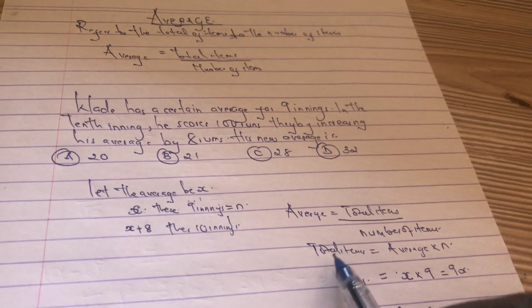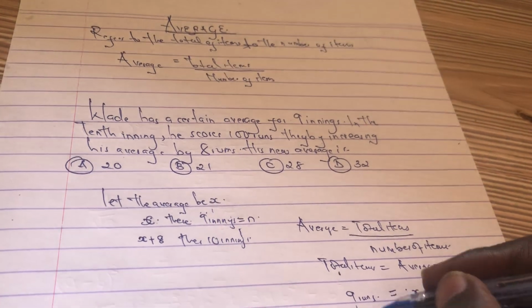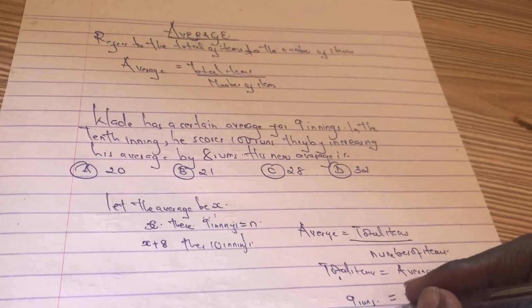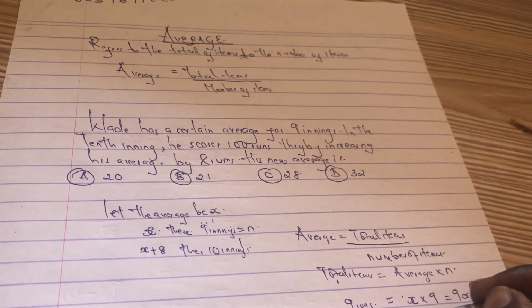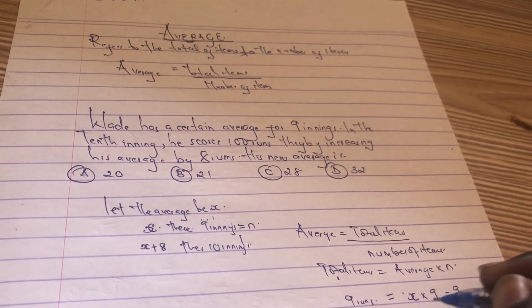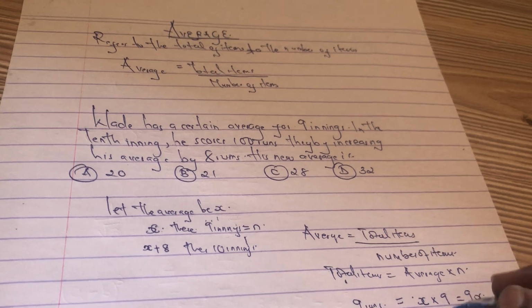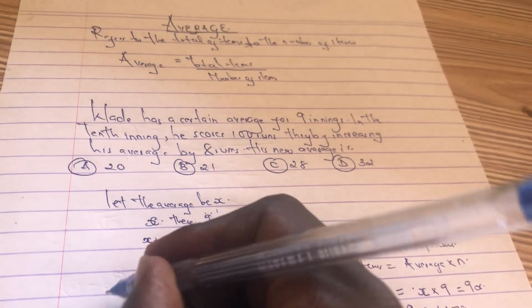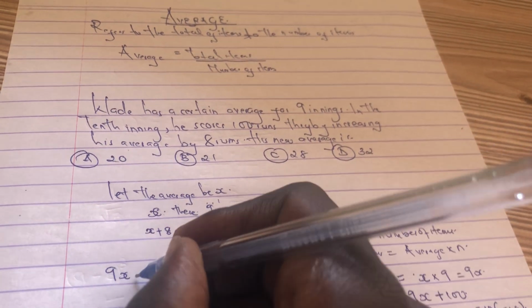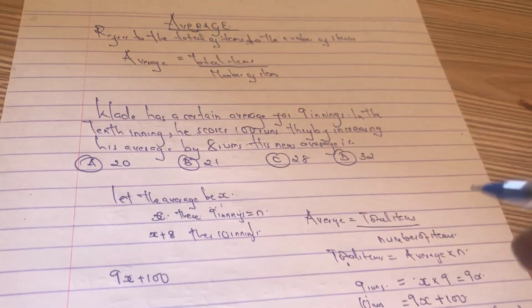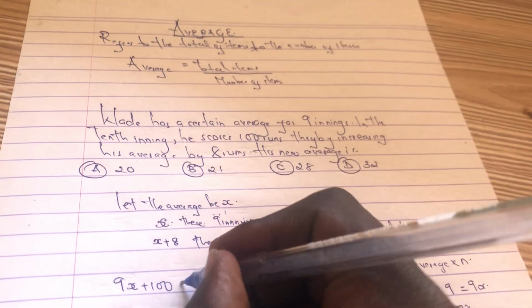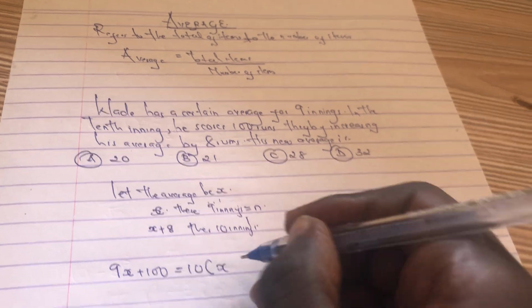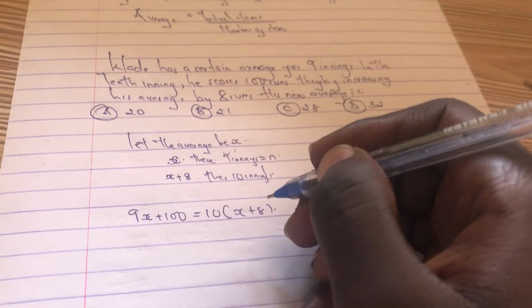But if we increase to 10, it will be 9x plus the new one, which is 100. So this will leave us with 9x plus 100, because they are now 10, equals 10 into x plus 8.